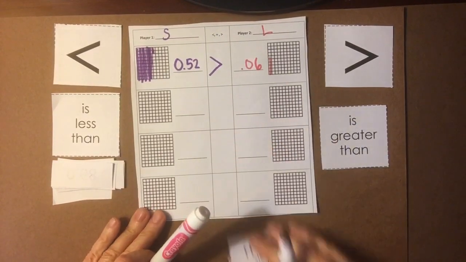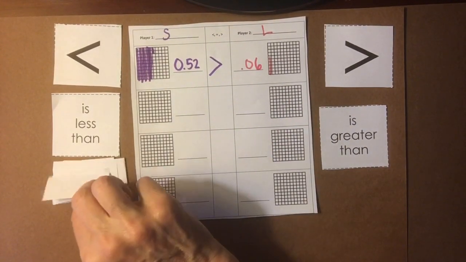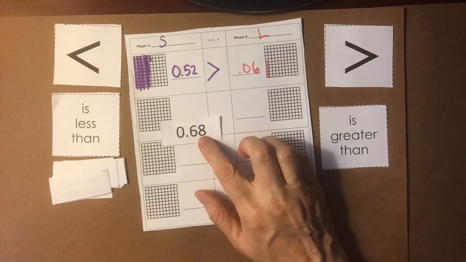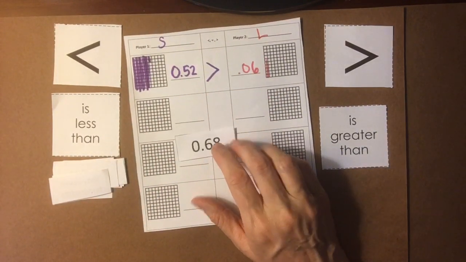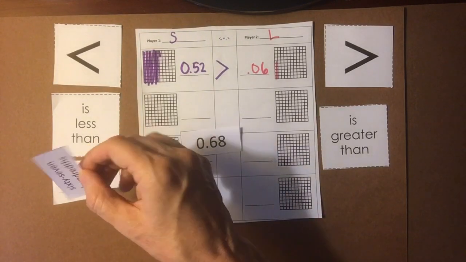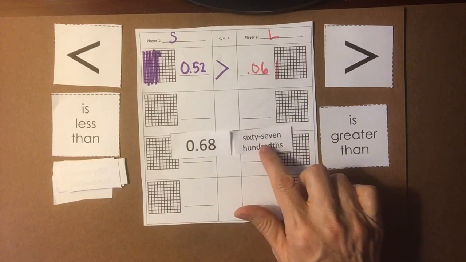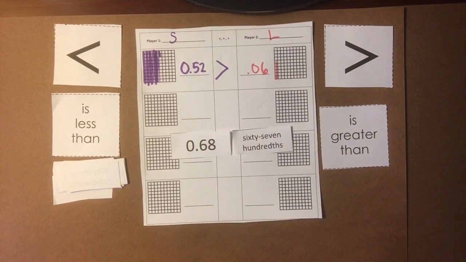All right, so that's how we're going to play the game, just to review this concept. All right, your turn. You get what? Go ahead. I'd like you to say that out loud so you can practice saying it as a decimal, just like we've been doing all along. Ooh, look at this. You got 68 hundredths. I got 67 hundredths. So it looks like you have won this one too.